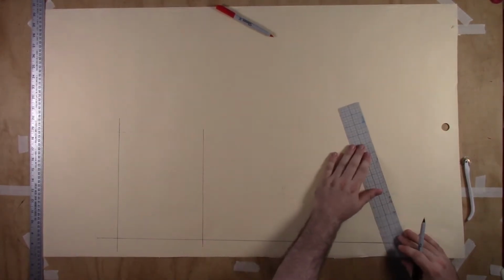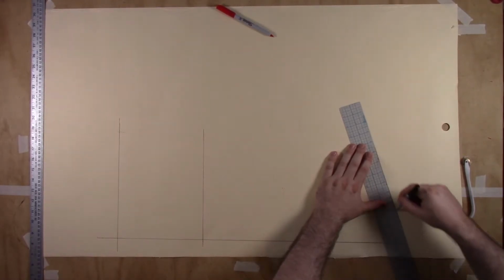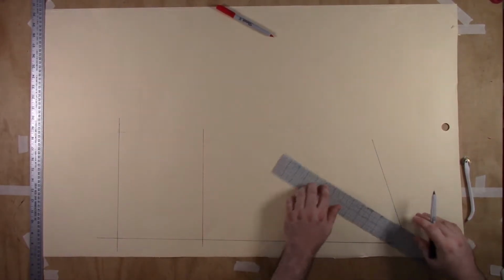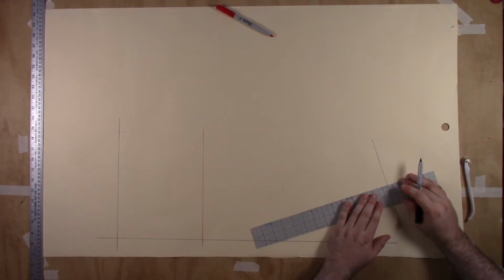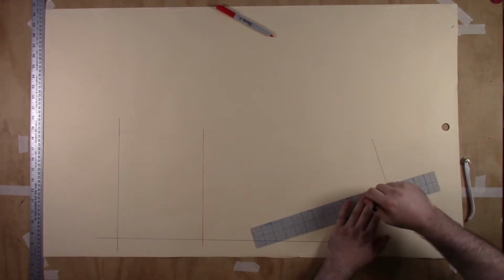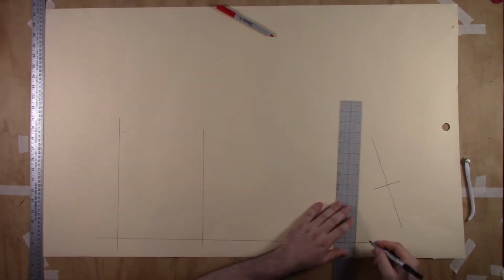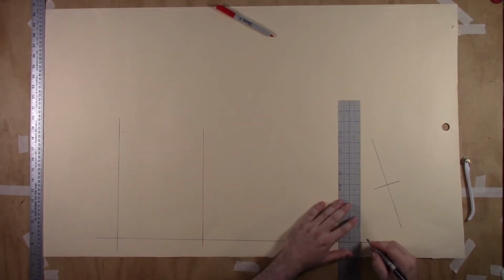I'm going to do my shoulder seam. Notch at my shoulder seam. Remember, at intersection of center front neckline, square out for 1/2 inch.